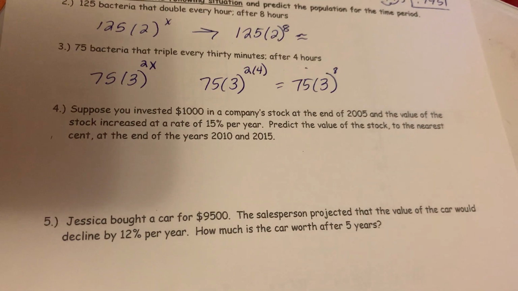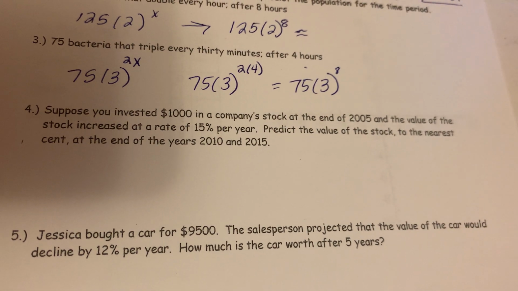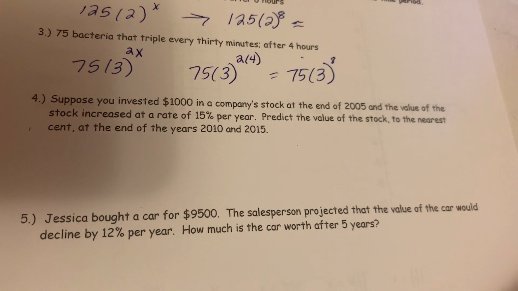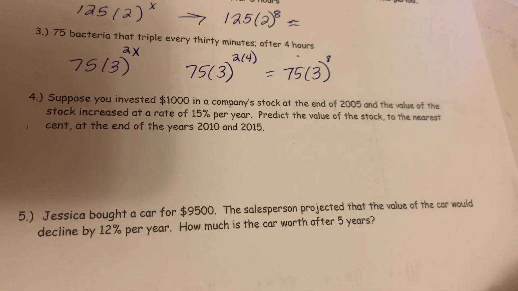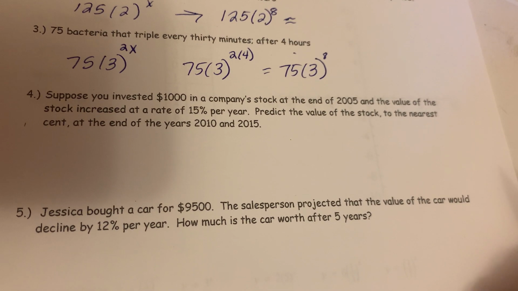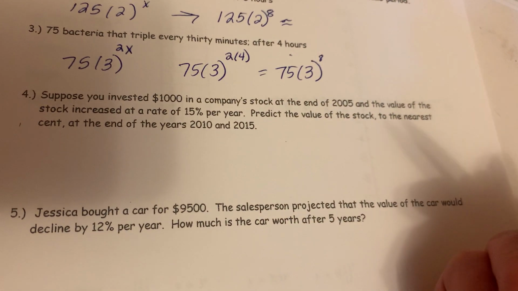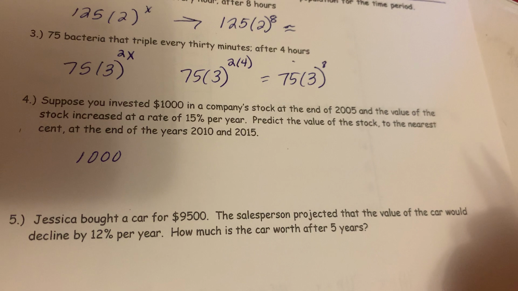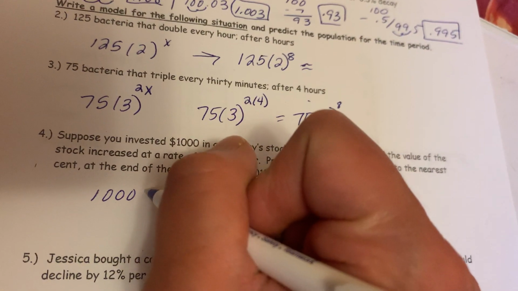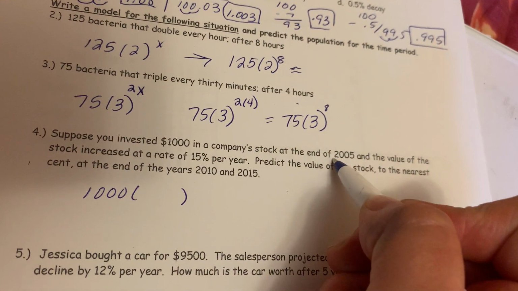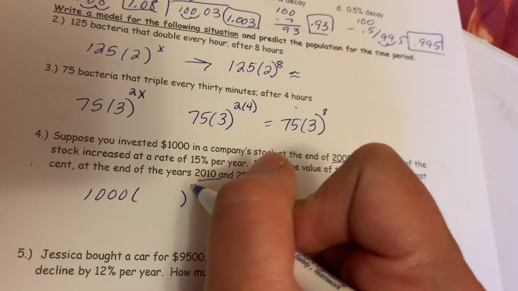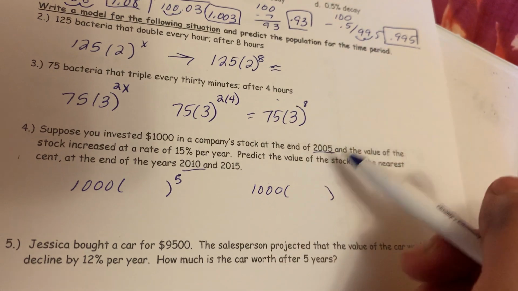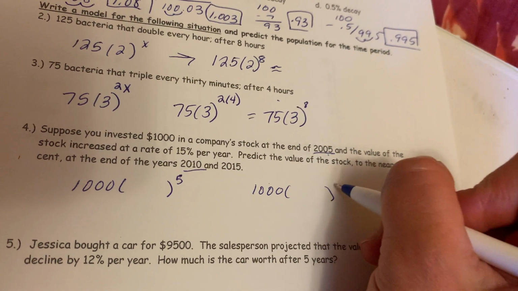The next one says suppose you invested $1,000 in a company's stock at the end of 2005, and the value of the stock increased at a rate of 15% a year. Predict the value of the stock to the nearest tenth at 2010 and 2015. So you start with your population or your money or your principal or whatever it is, and that's 1,000. You then multiply and then time. Well, you went from 2005 to 2010, so that's 5 years. And then you went from 2005 to 2015, that's 10 years.